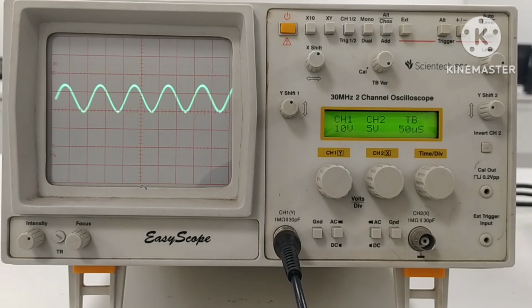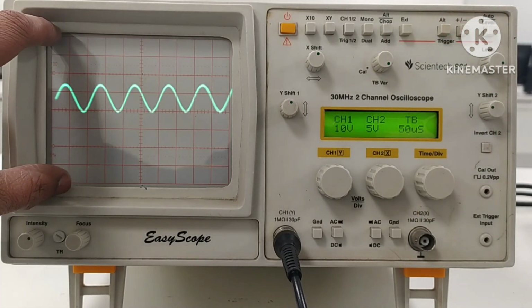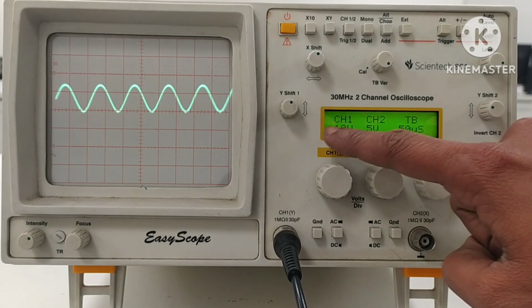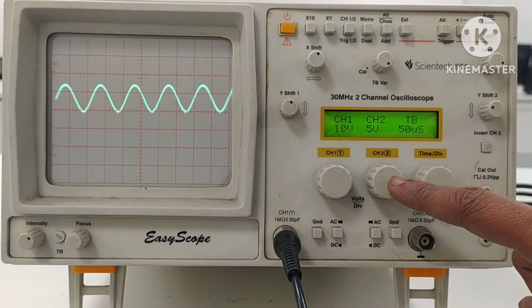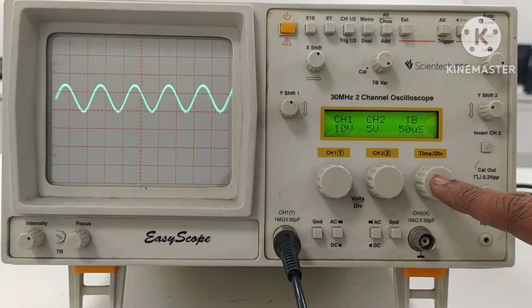Today we are going to discuss the CRO, the cathode ray oscilloscope. Now we are seeing on our display that it says CRO. The CRO has many buttons. These are the push buttons, these are the knobs, and this is your CRO display, which shows the values set by us through this channel.